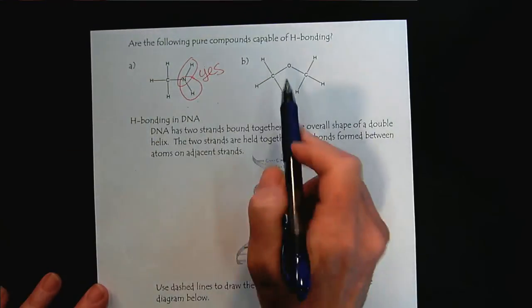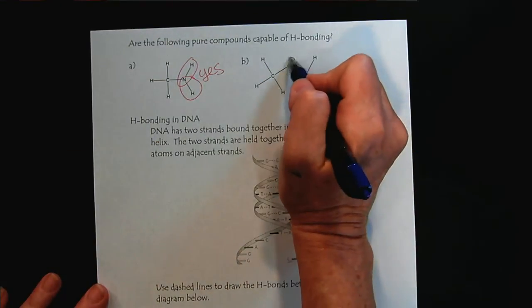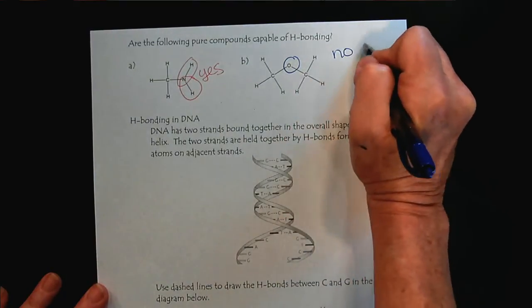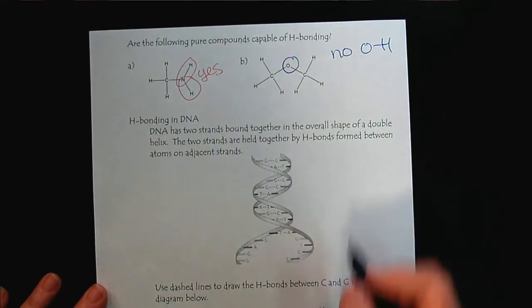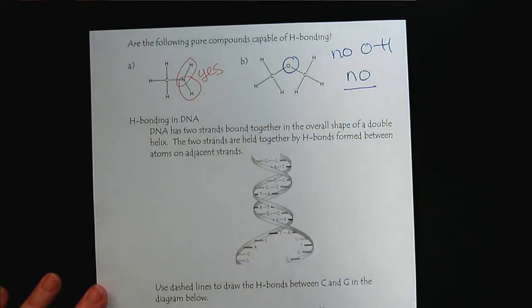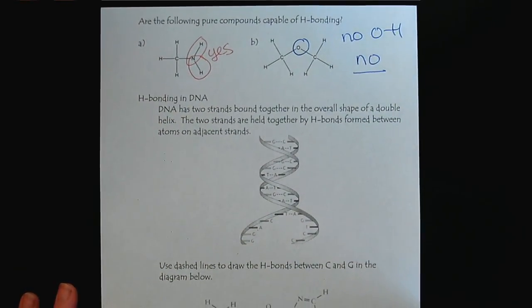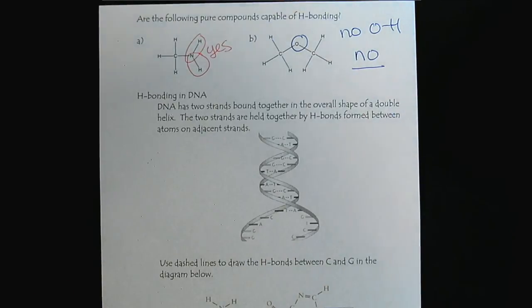For this second example, we definitely have oxygen, and we have hydrogen, but there's no OH bonds. So we would say no, no H bonding. And there's hundreds of examples of how intermolecular forces show up in our biochemistry and physiology and everything. So just a quick little teaser to help you feel motivated and passionate about intermolecular forces because they're so important.